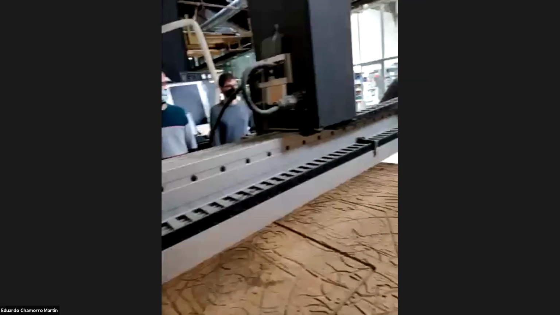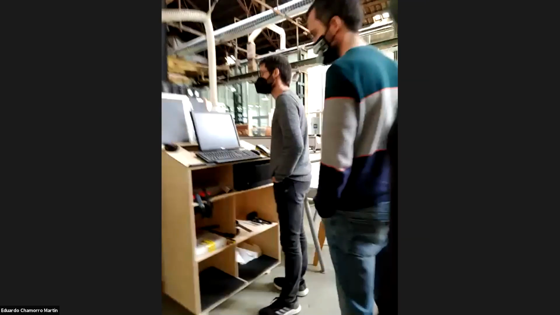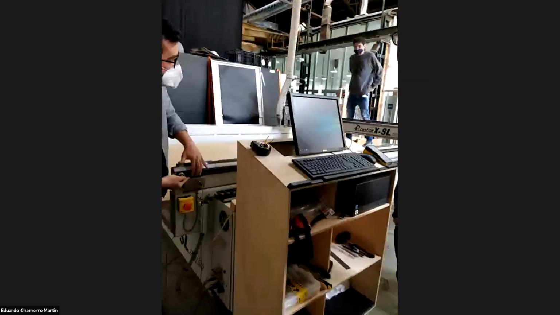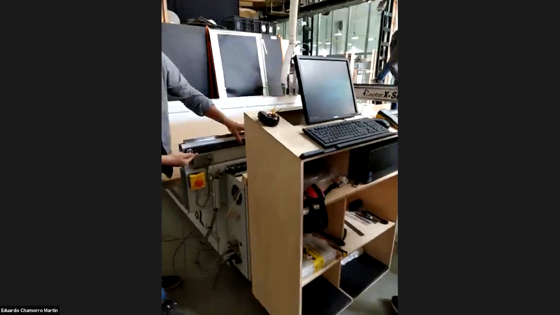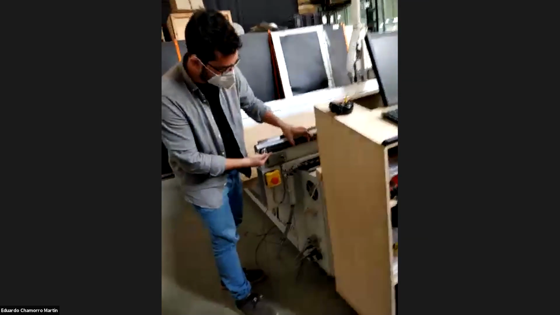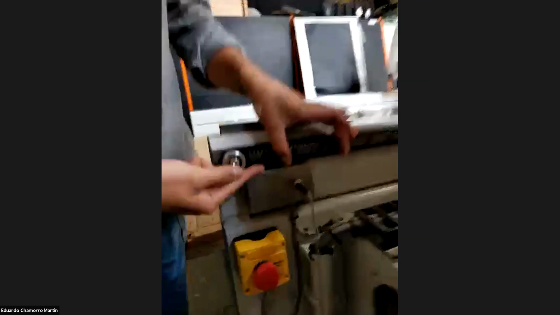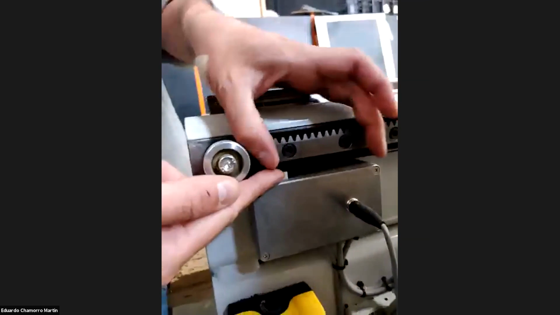How does it work? Here we have a magnet that when the brick comes up, sees the magnetic difference, and activates it.